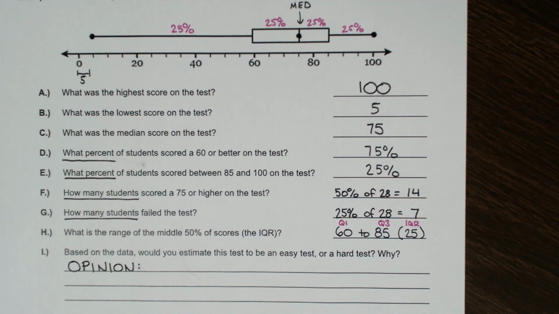Okay, show of hands, raise your hand if you think that this test was a hard test. Okay, show of hands, raise your hand if you think it was an easy test. Anybody have like a third option? What do you think? Both, hard and easy? Like, I think it was an average test. Like it was kind of easy and kind of hard. Half the class failed or almost failed.